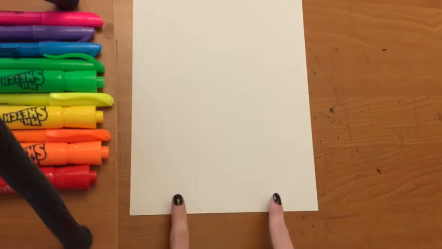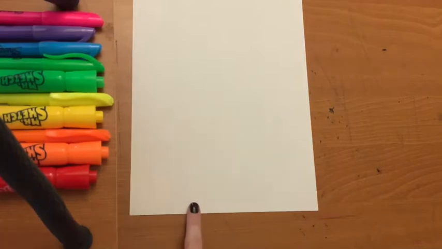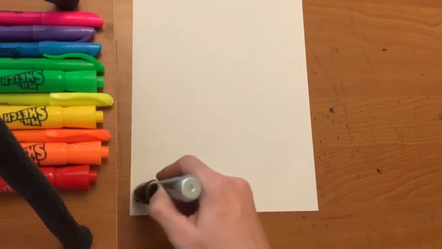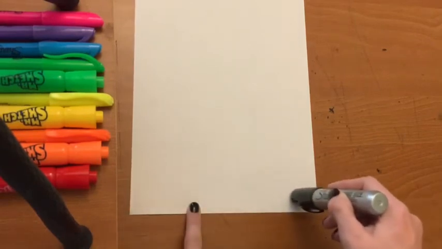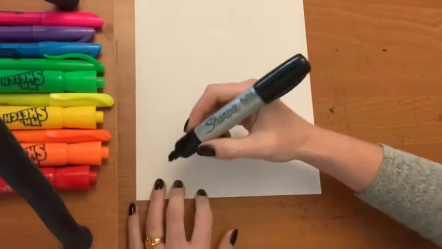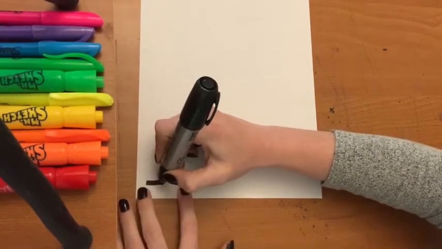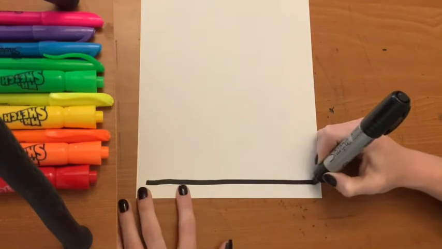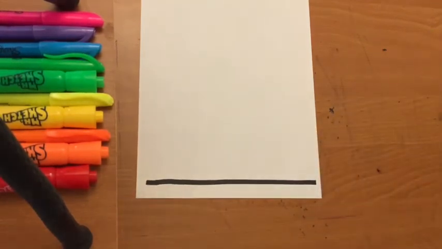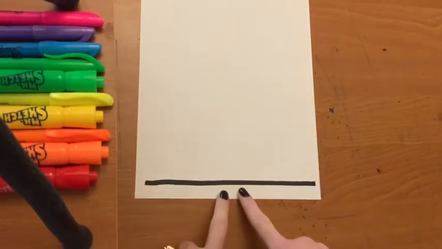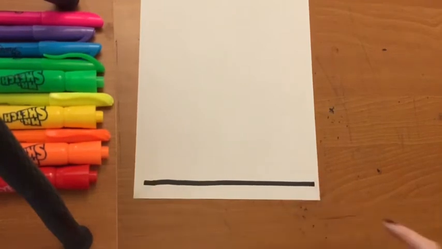Once you've decided, you are going to draw a horizontal side-to-side line really close to the bottom, but not on the bottom. Maybe just a fingernail above the bottom of your paper. And we also want to leave space on both sides of the line as well. When you're ready, draw a horizontal line across the bottom of the paper. Leave space at the bottom and leave space on the sides too. This will be the bottom of our castle.